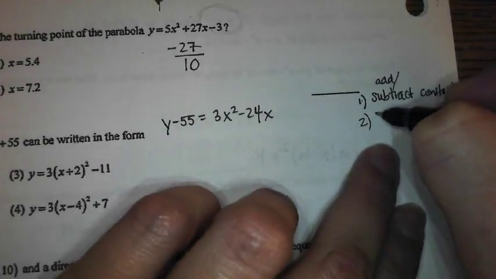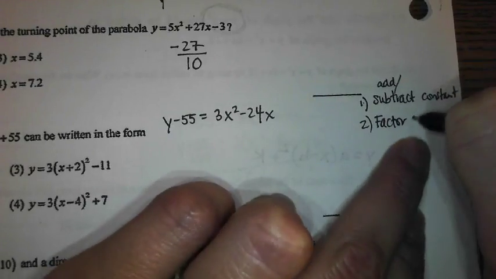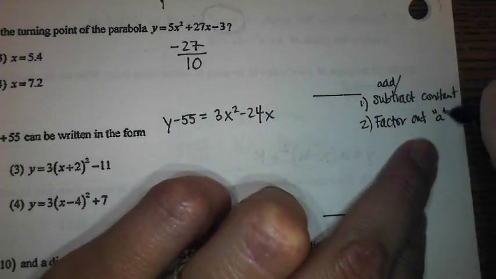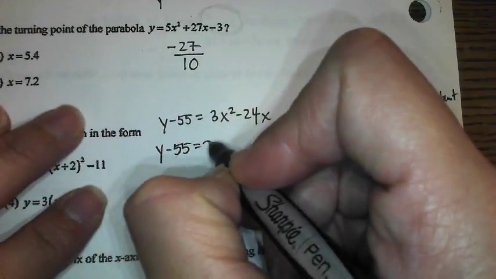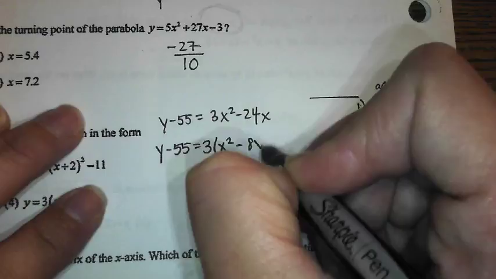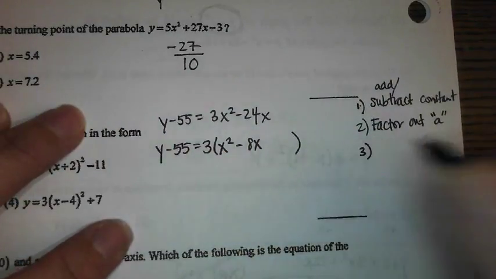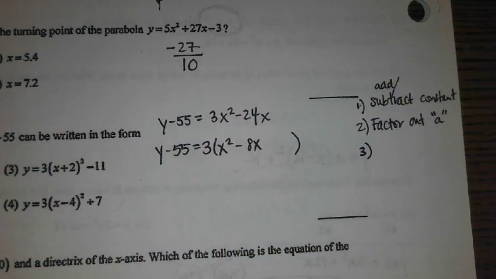So step 2 is factor out A. Just the A number. So y minus 55 equals 3 times x squared minus 8x. Step 3. How would you describe or tell me what to do for step 3, Kelly?